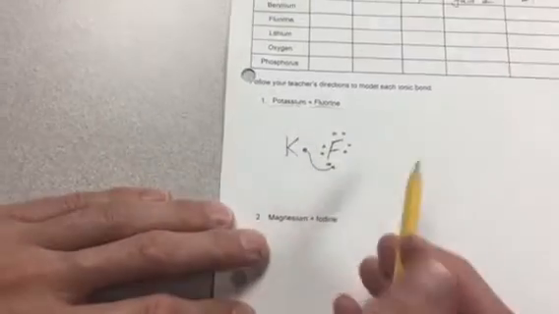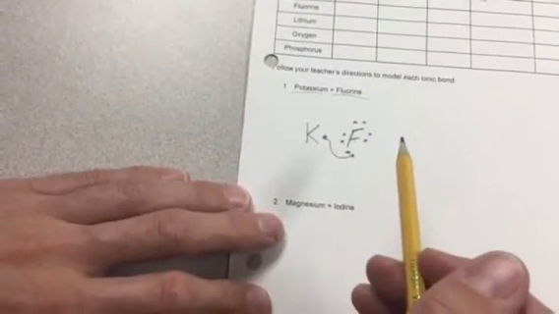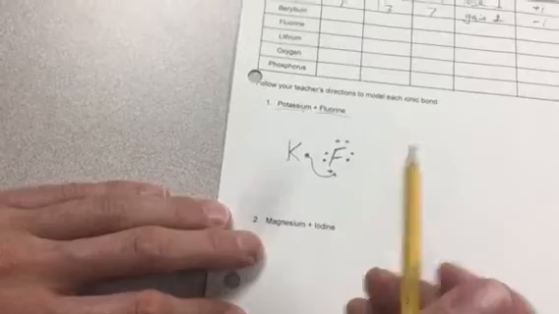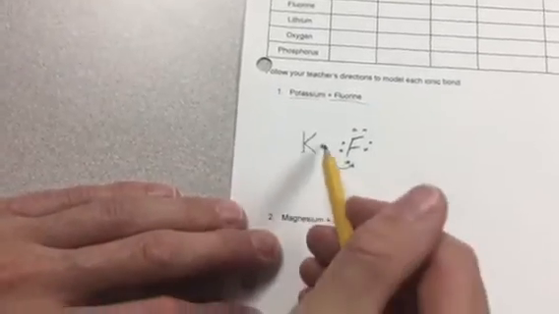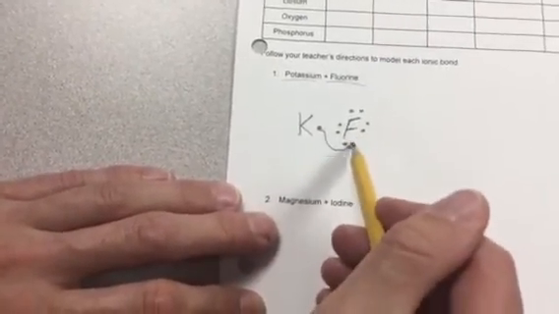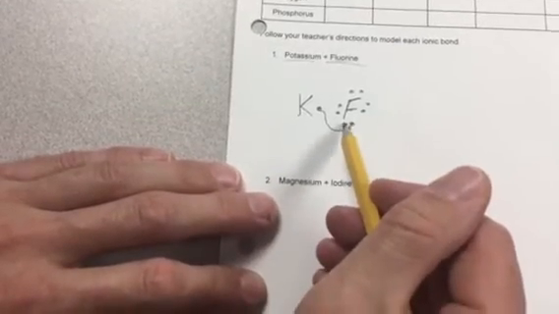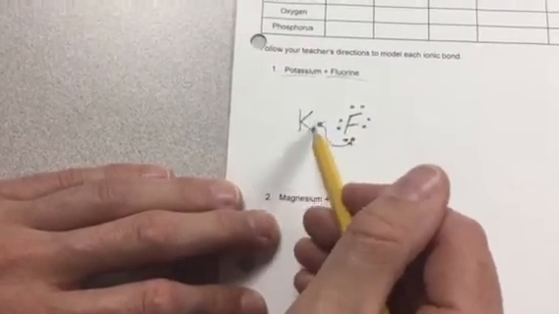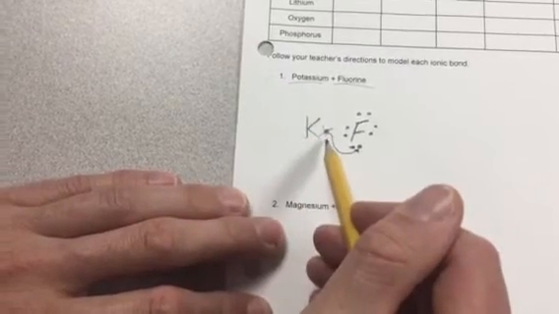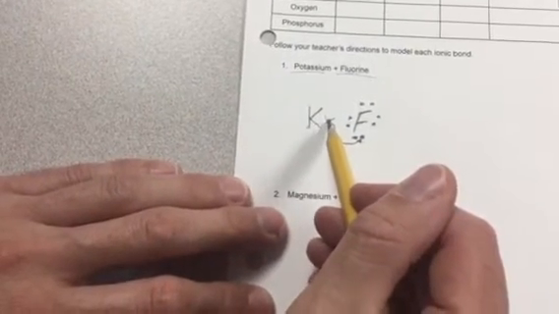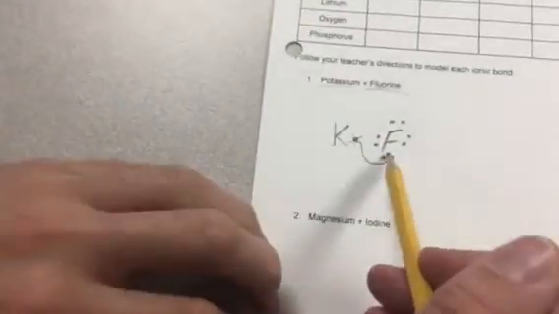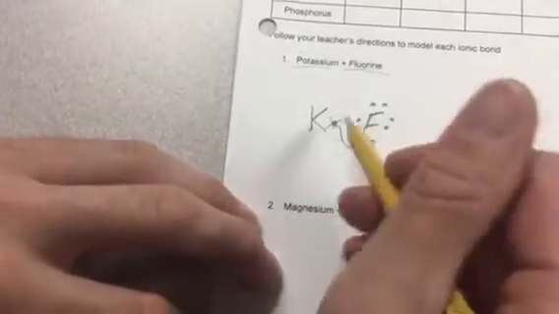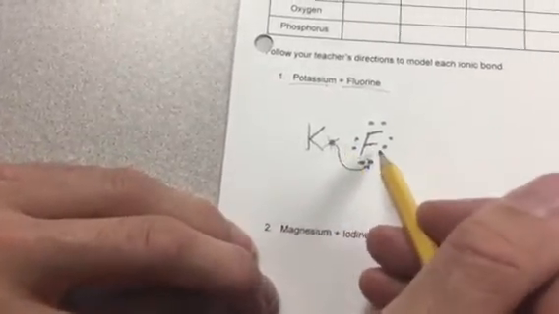And now what we see is that this fluorine will have 8 electrons around it. 1, 2, 3, 4, 5, 6, 7, 8. And this potassium that got rid of that one, well, does it have 0? Oh, the potassium, there's actually a shell underneath that valence shell that was already full. So the potassium kind of falls back to that original full shell. So now we see that both atoms are happy, which is good. Okay, that's step 1, drawing where the electrons go.